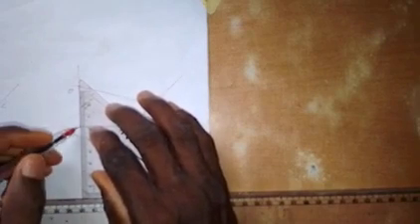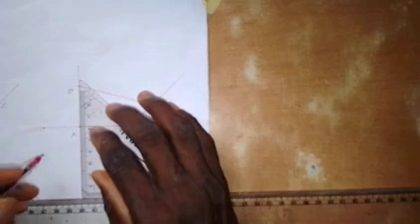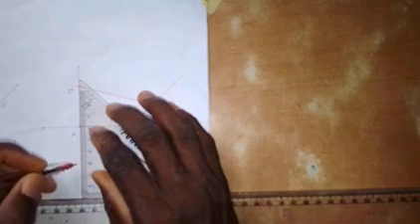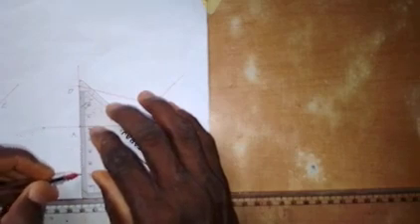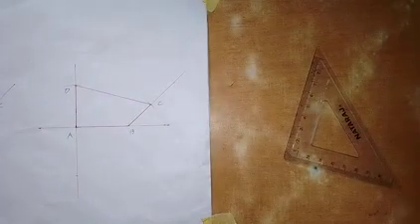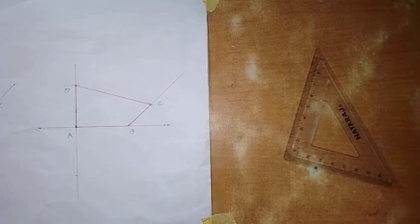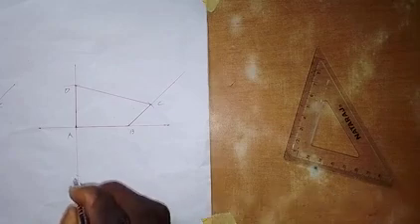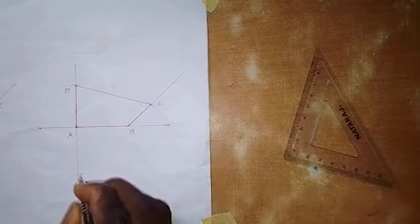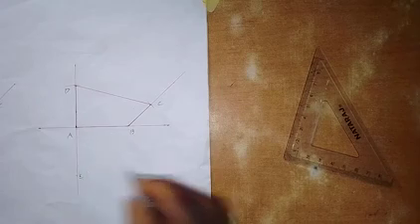So I'll just draw a vertical line first. Then I'll measure 40 millimeters. So this is 1, 2, 3, 4. So this is 40 millimeters here. This point here, I'm going to call it point E. So this is point E.